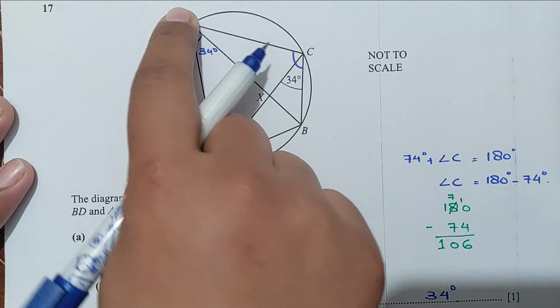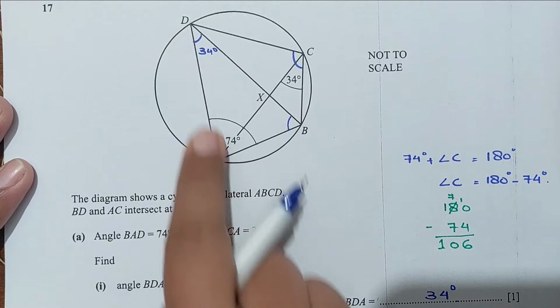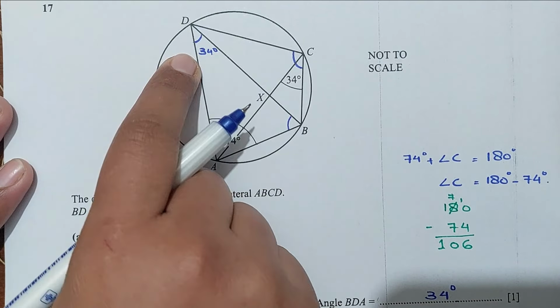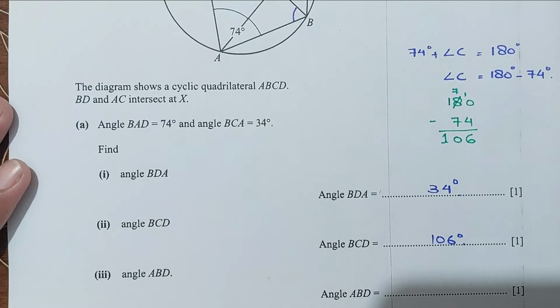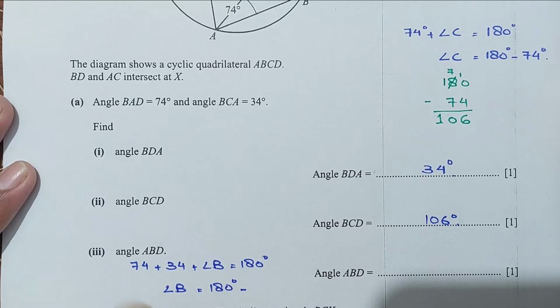A, B, and D. This angle we have to calculate. All right. Consider the triangle ADB, this triangle. This angle is 74, this is 34. We can find out the third angle since the sum of all angles of a triangle adds up to 180. First angle is 74. The other one is 34 plus angle B. This sum is equal to 180 degrees. So angle B is 180 degrees take away the sum of these two angles. What is the sum? Which is 74 and 34.